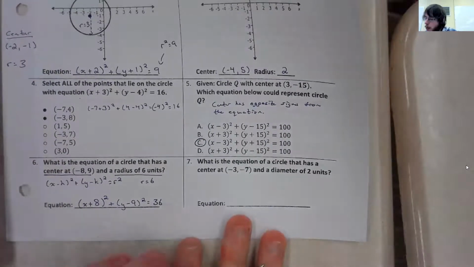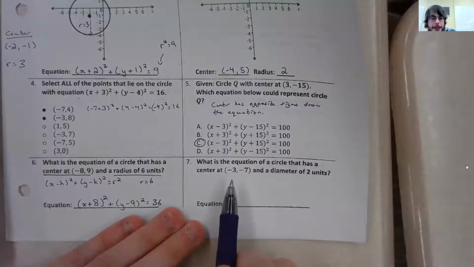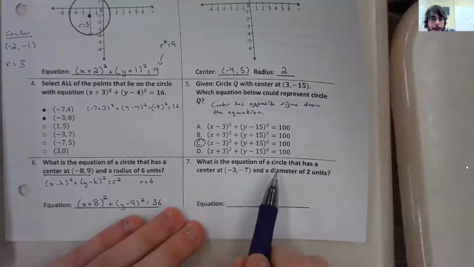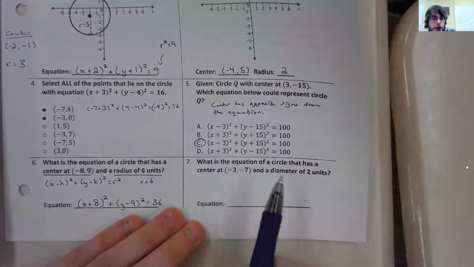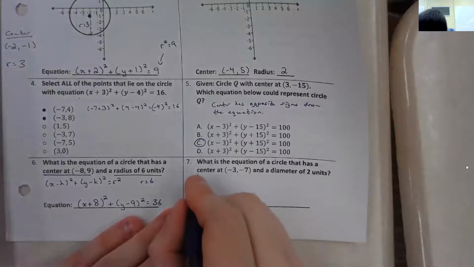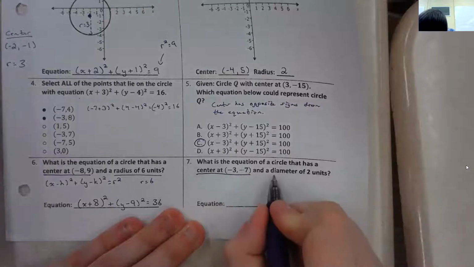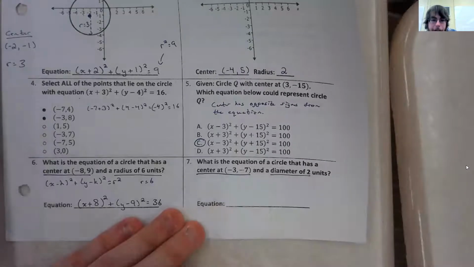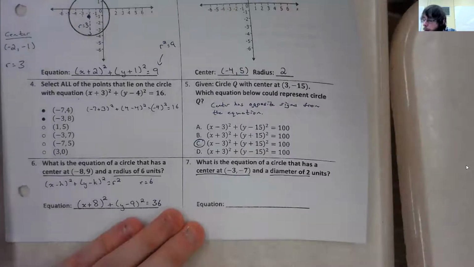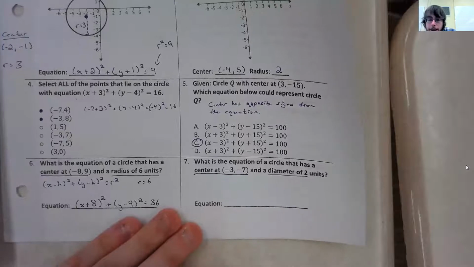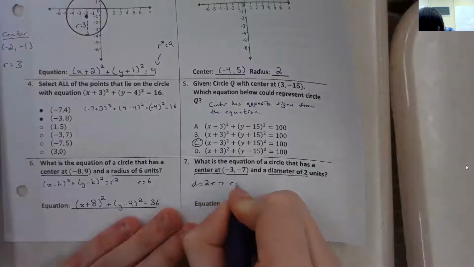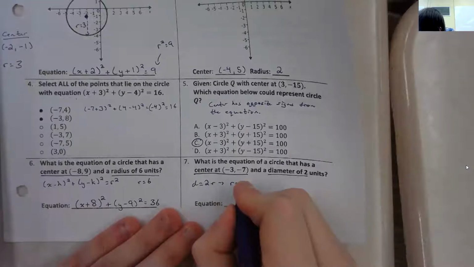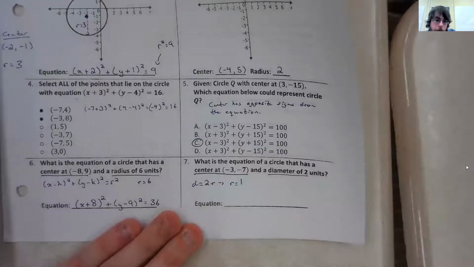Number 7, what is the equation of a circle that has a center at -3, -7, and a diameter of 2 units? So to write the equation of a circle, you need the center and radius. Well, you have the center here, but you only have the diameter. Remember that the diameter is twice the length of the radius. So in this case, since the diameter is 2, the radius must be equal to 1.